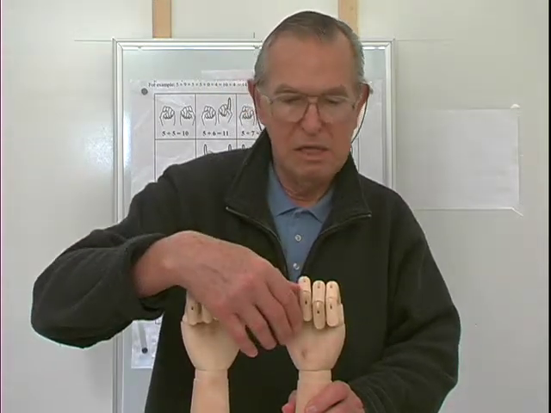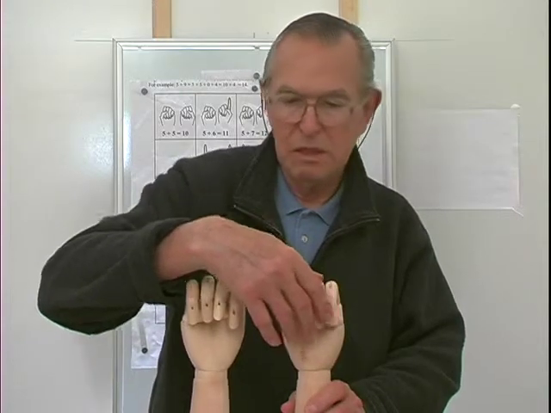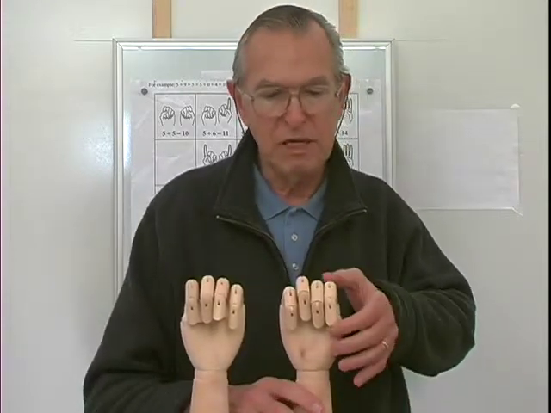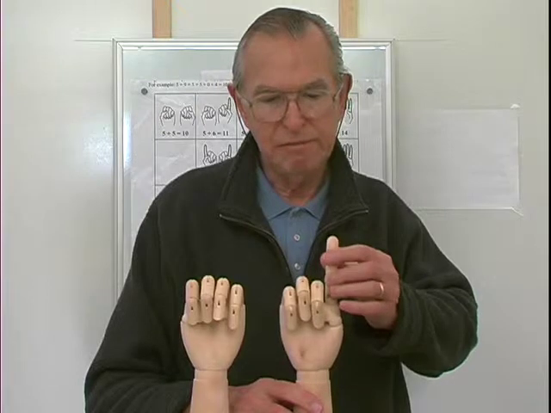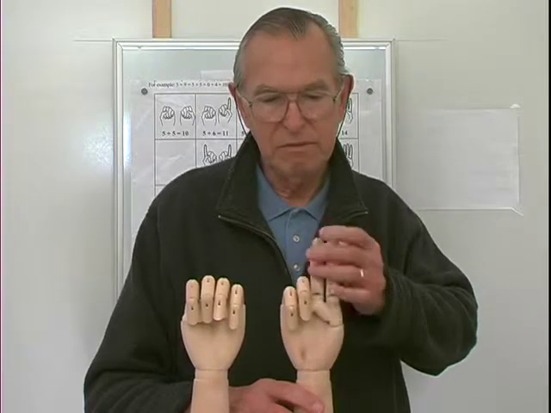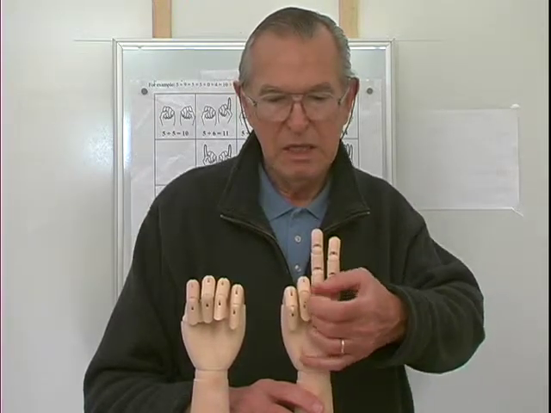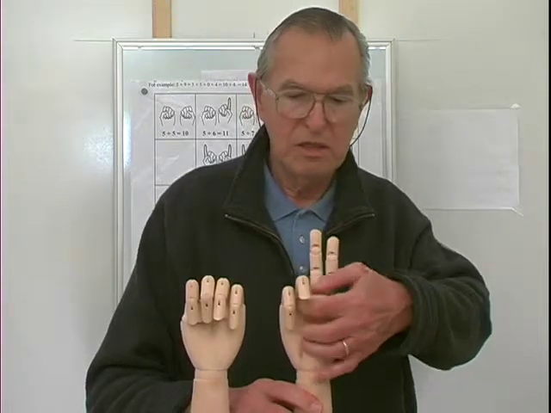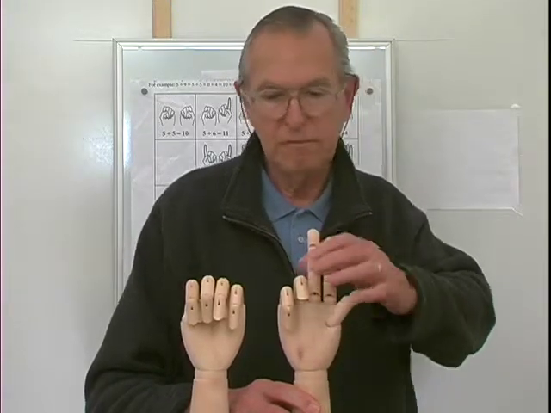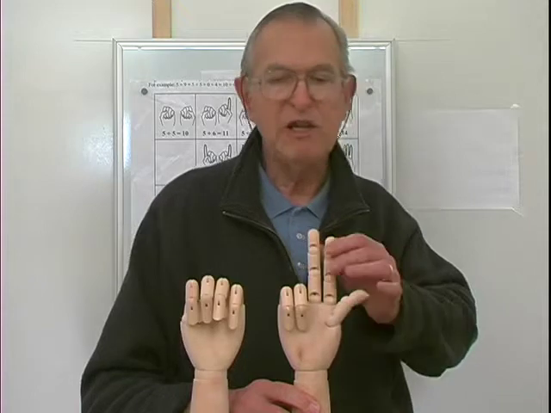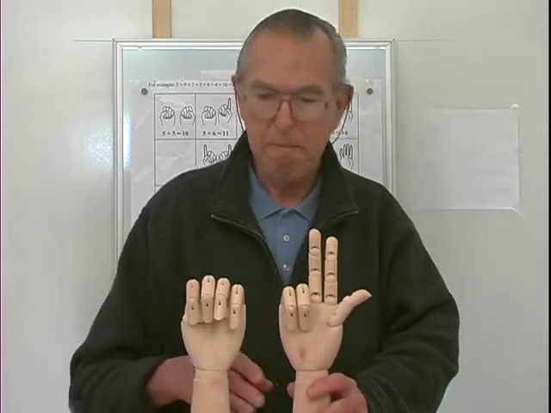So in the right hand, I'm going to say 6, 7, and then extend the thumb, 8. So I have 3 extended fingers in my right hand.